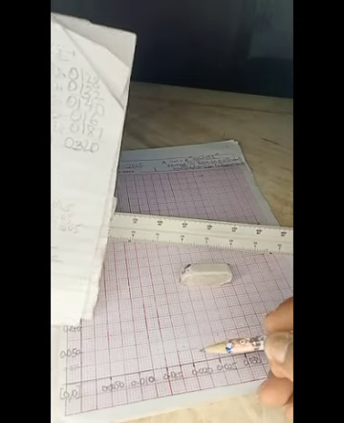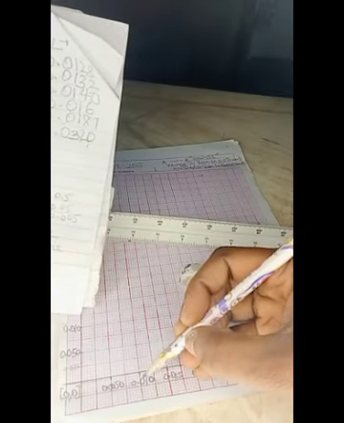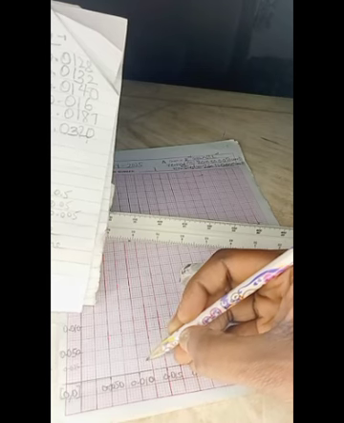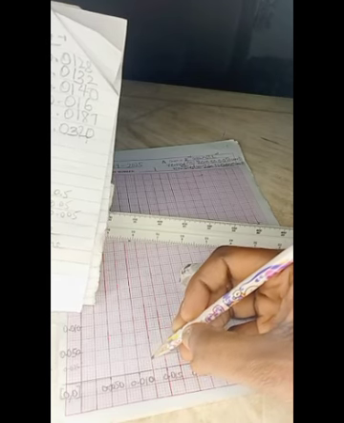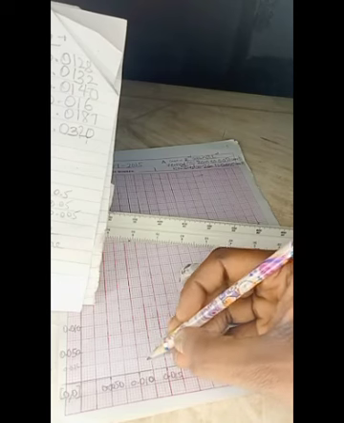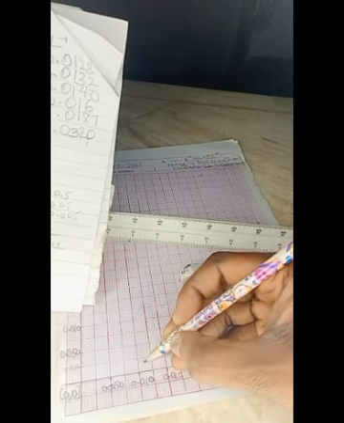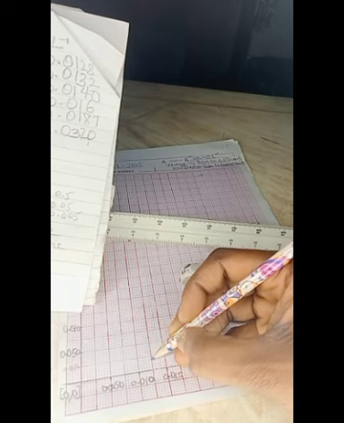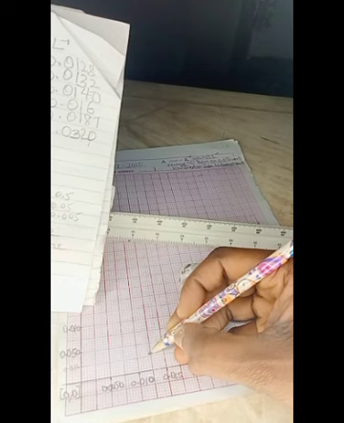We're looking for the horizontal axis 0.0128. Here is 0.01. This is 0.011, 0.012, 0.013. So it's in between here. You see. So the second value is 0.05.